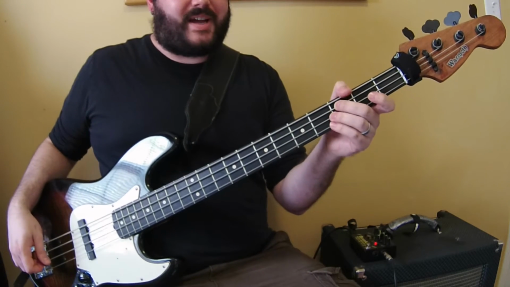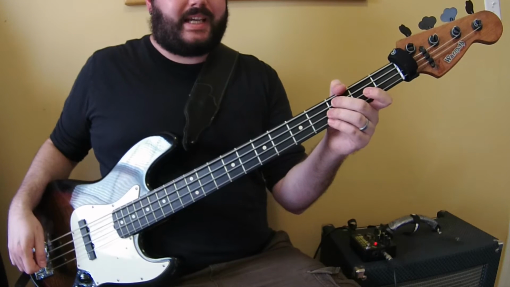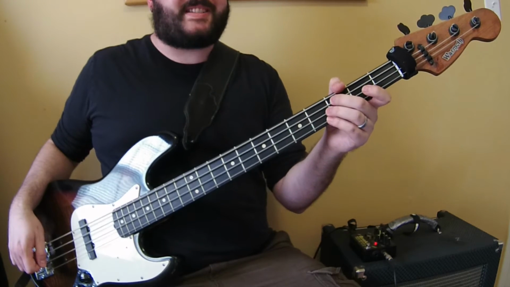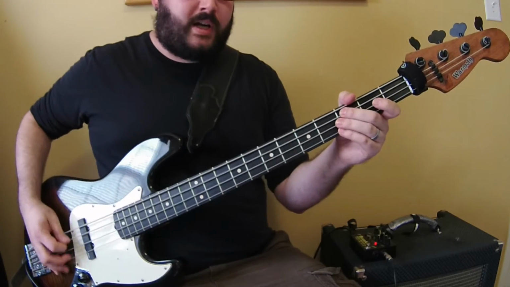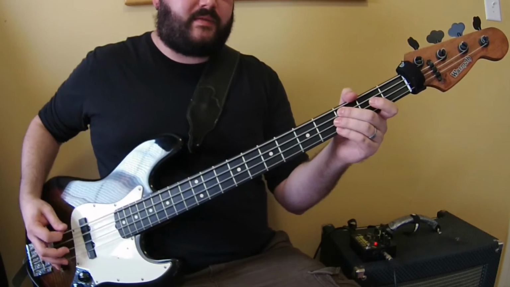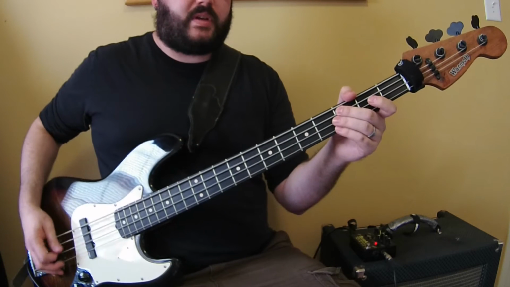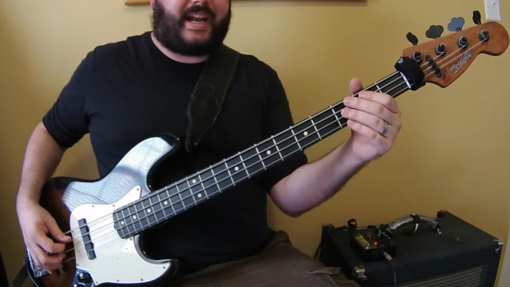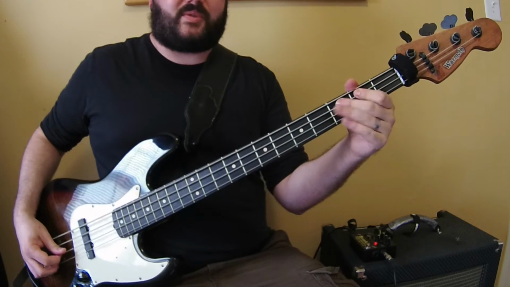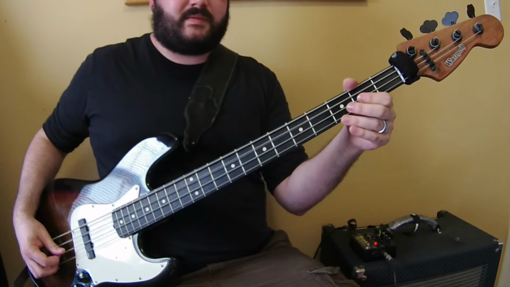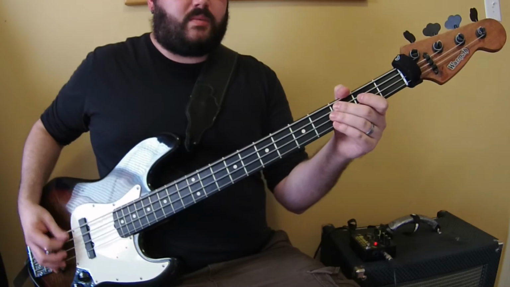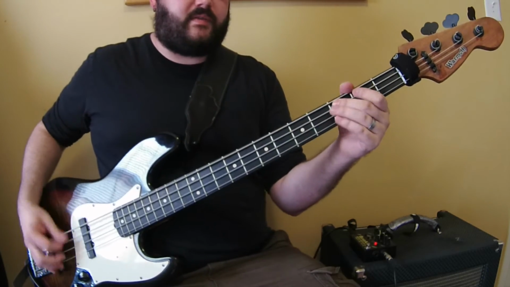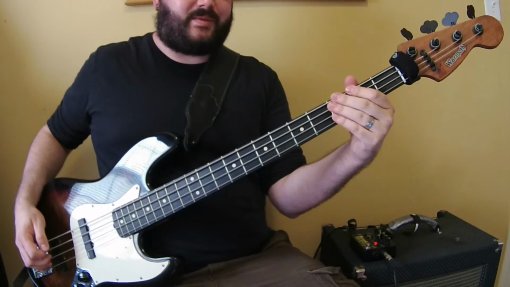Starting on the 3rd fret, we're going to hold that for 7 total beats, just cranking out thrash 16th notes here. 1, 2, 3, 4, 1, 2, 3. Then you're going to do that hammer-on pull-off turnaround. 2, 3, 2, 0. So all together it's 1, 2, 3, 4, 1, 2, 3, 4. You're going to go back to the original riff.